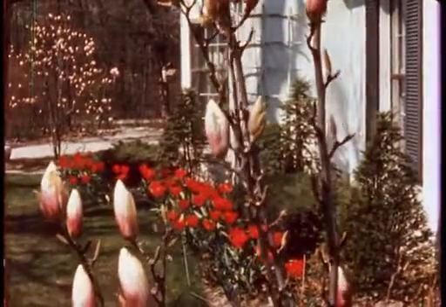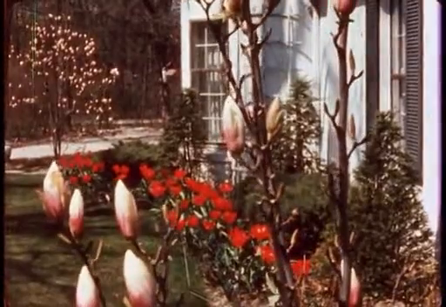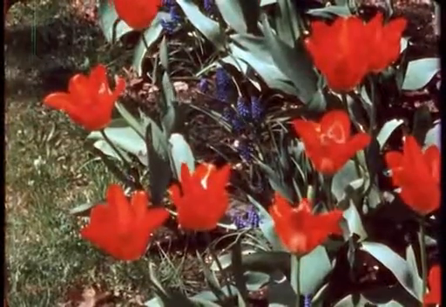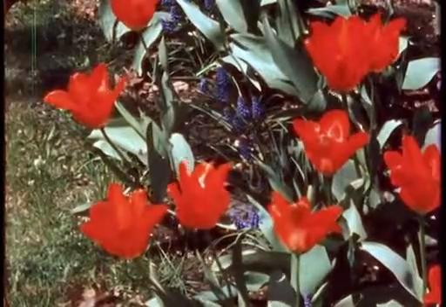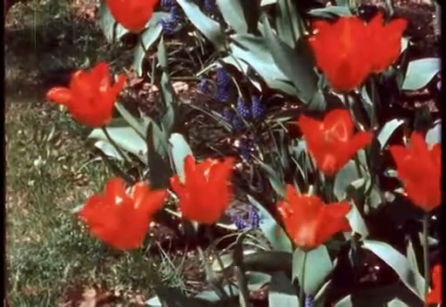In this garden, there are representatives of two classes of plants. These bearing flowers are called angiosperms. Most of the plants of the world are angiosperms.